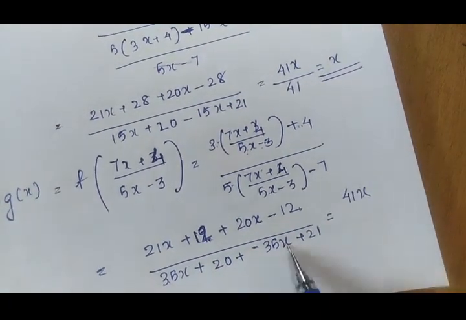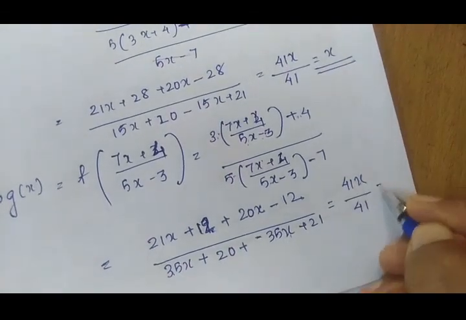This gets cancelled, divided by 41, which is equal to x.